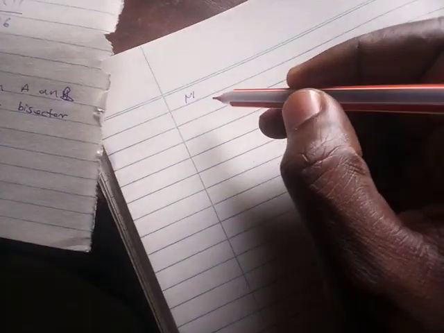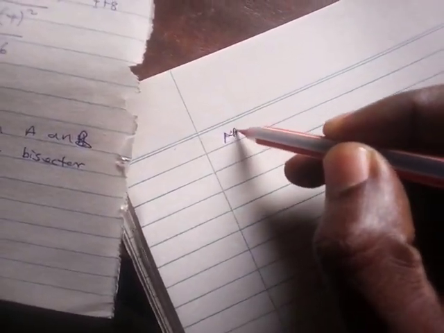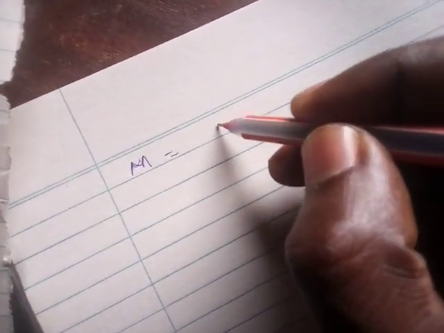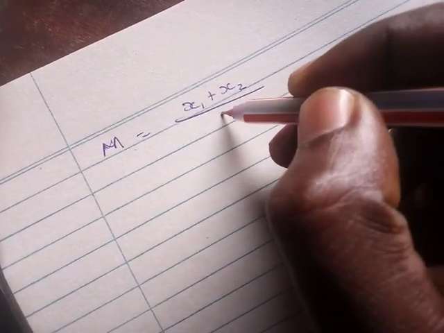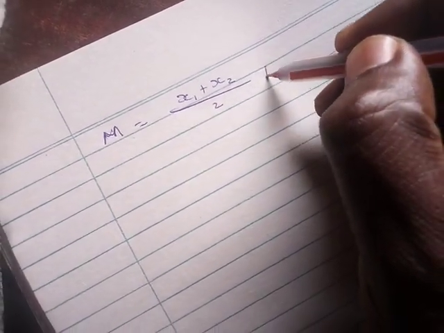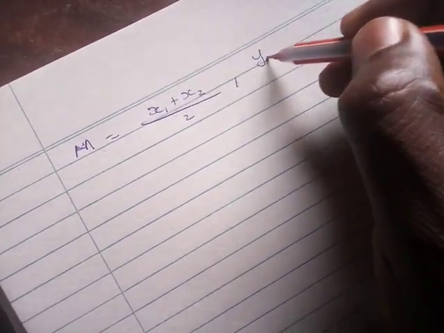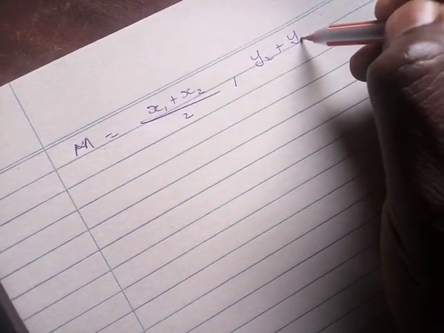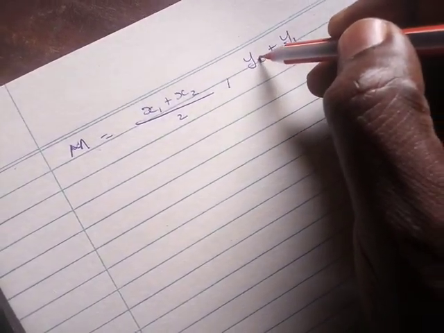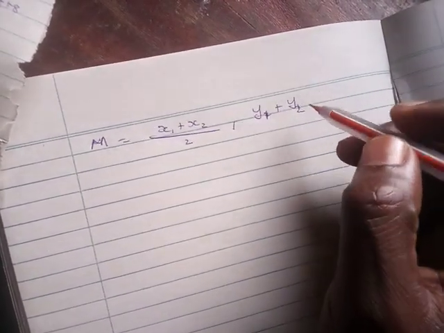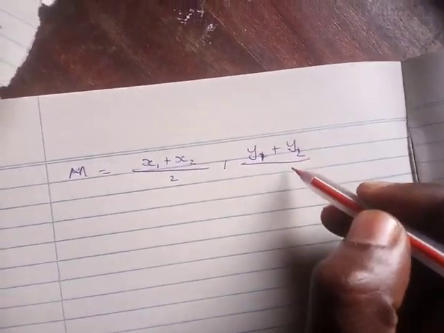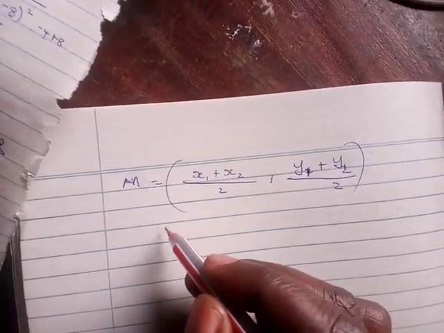So midpoint, you know how to get the midpoint. Midpoint is equal to what? You can say (x1 plus x2) out of 2, then comma, (y2 plus y1). Okay, it can also be y1 plus y2, then out of 2. That is how we get the midpoint.